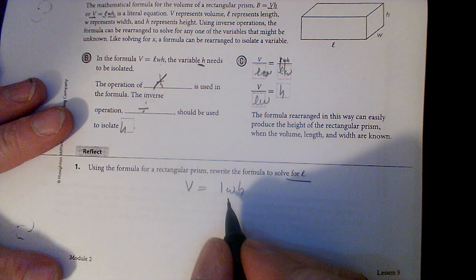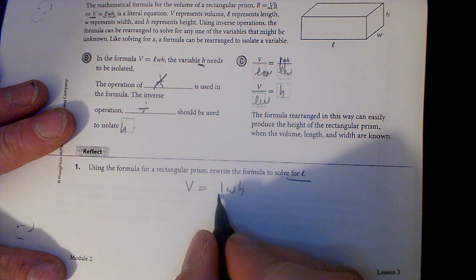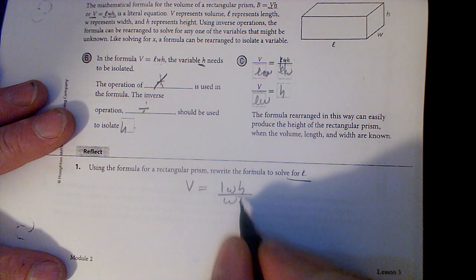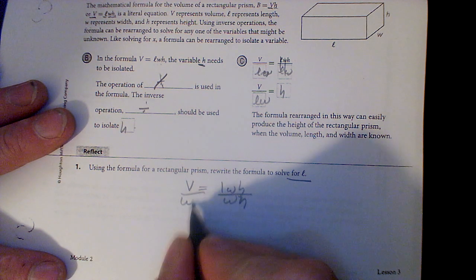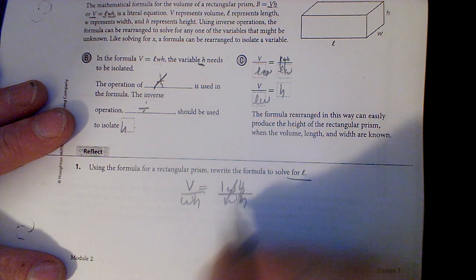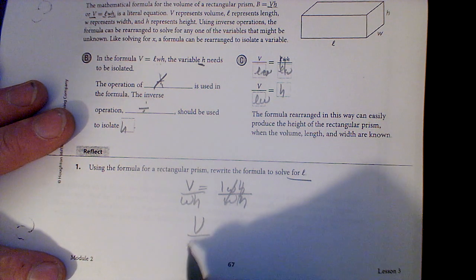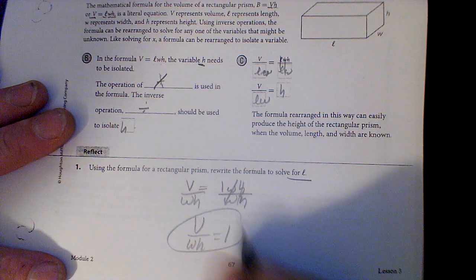So I'm going to solve for L by dividing by WH. And these guys cross off. And I get volume divided by WH is equal to length. Literal equation. Alright. If you look at these guys, let's do a couple more.